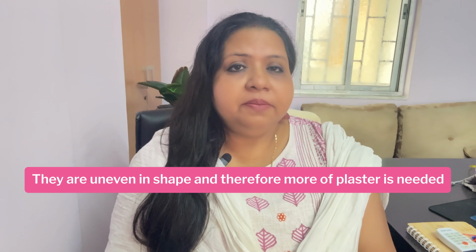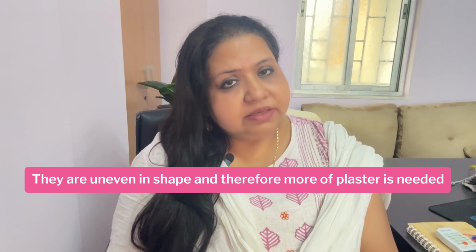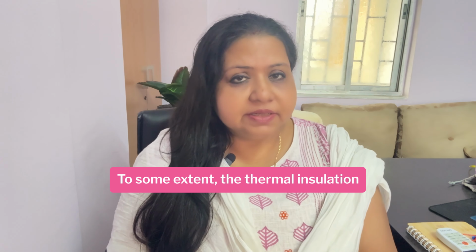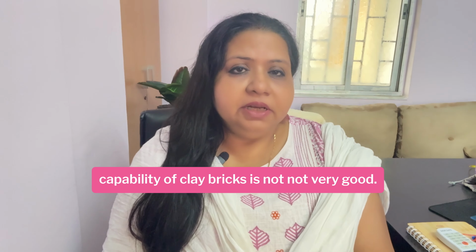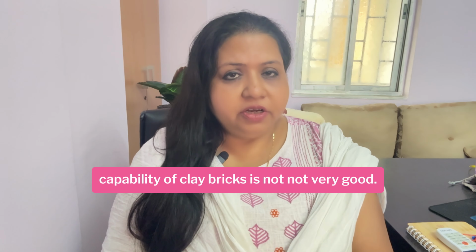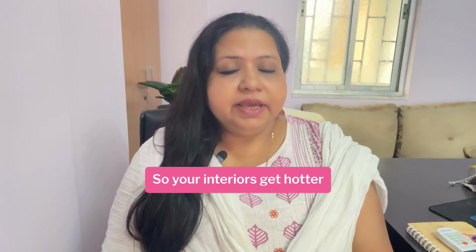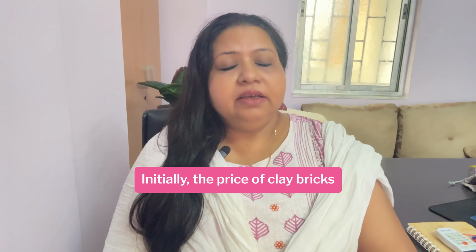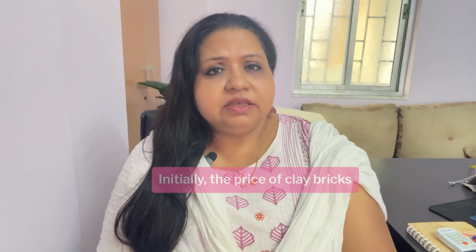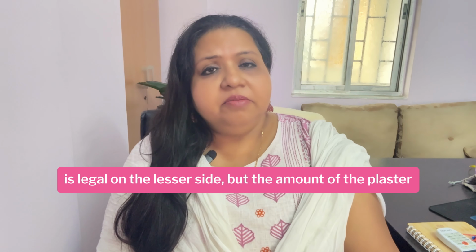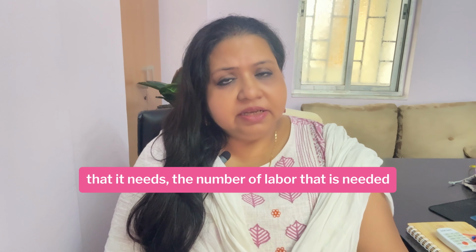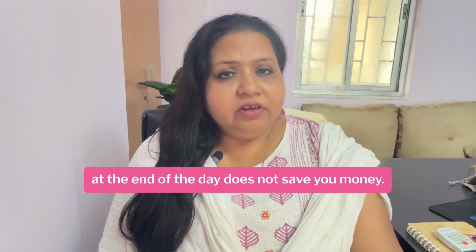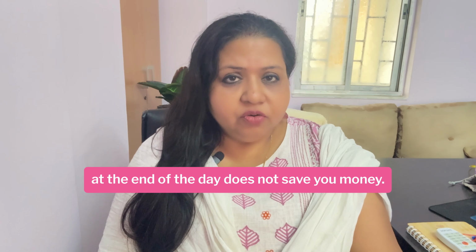They are uneven in shape and therefore more plaster is needed, which increases the construction cost to some extent. The thermal insulation capability of clay bricks is not very good, so your interiors get hotter than with the other kinds of bricks. Initially, the price of clay bricks is a little on the lesser side, but the amount of plaster that it needs and the amount of labor that is needed, at the end of the day doesn't save you money.